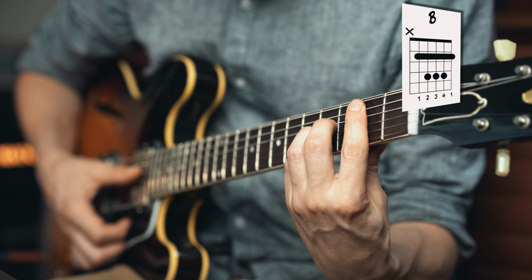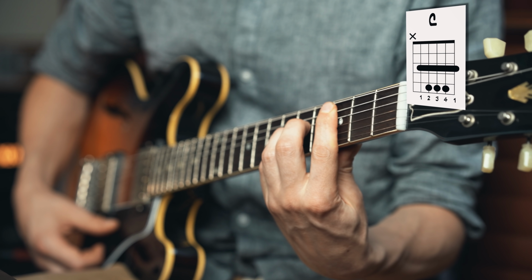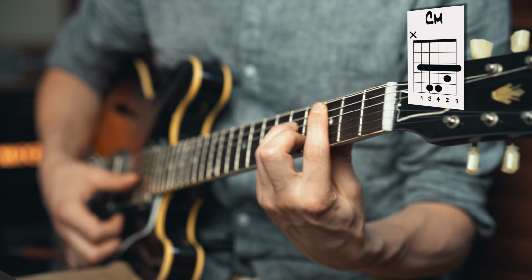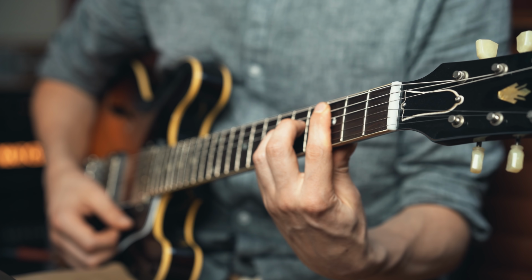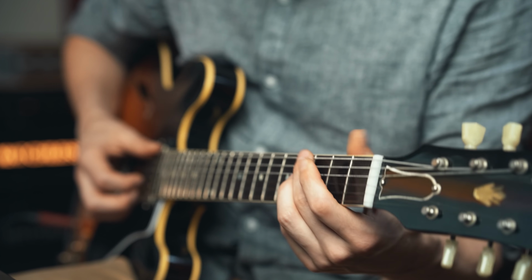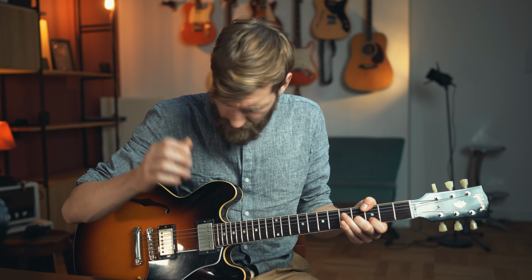So B major, going to C minor, back to G major, Mulder thing going on. So it's G, and then the 5 of 6, C, and then C minor. So that's just good stuff.